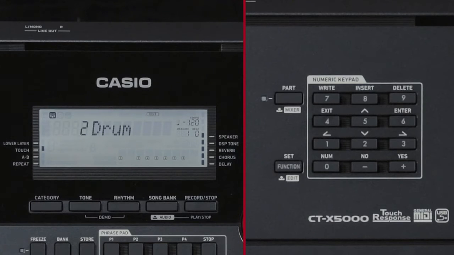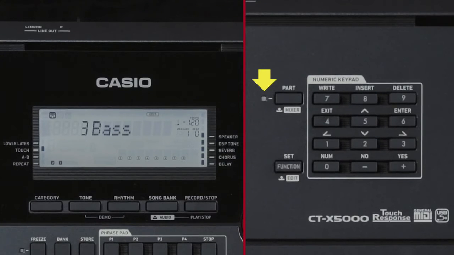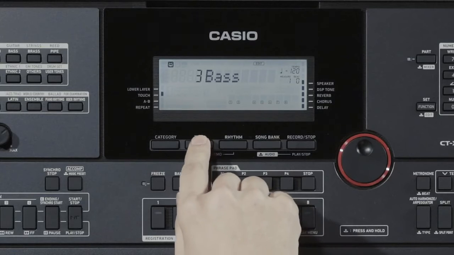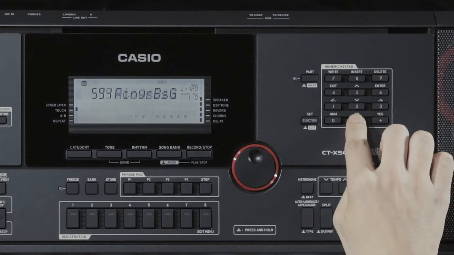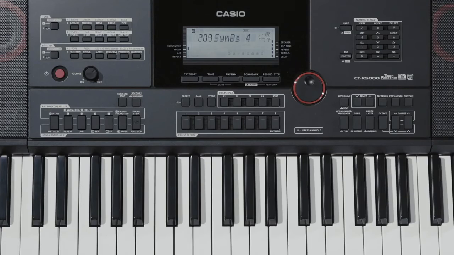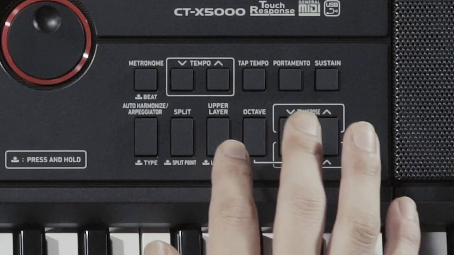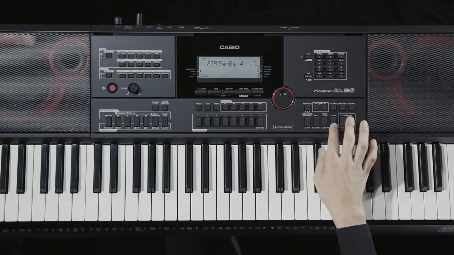Now let's record the bass part. Press the part button to light up the lamp next to the button. Press 3 to select the bass part. Press the part button to end setup. Next, press the tone button to select the tone. You can also specify an octave shift for the part. While holding down the octave button, press one of the transposition arrow buttons.